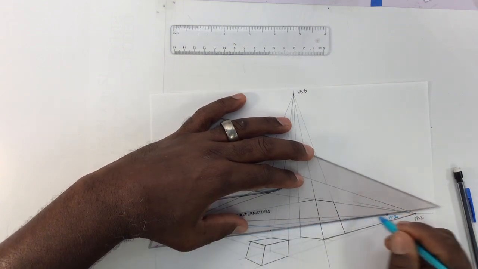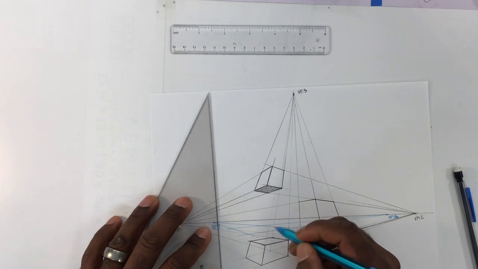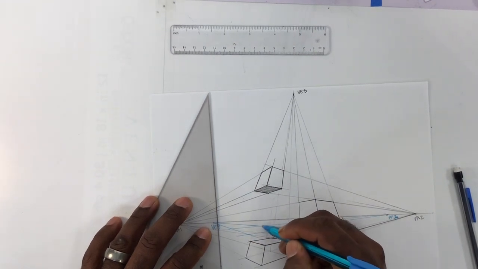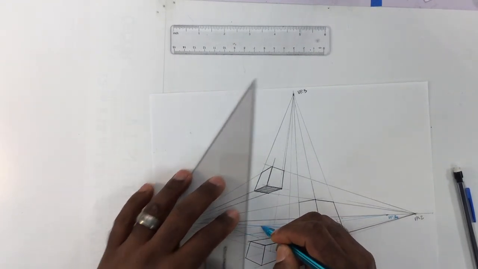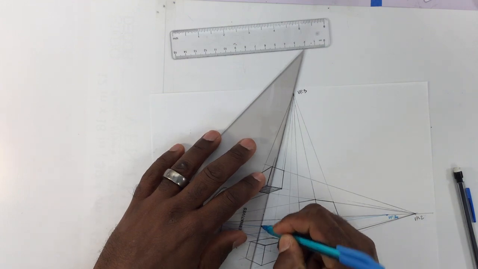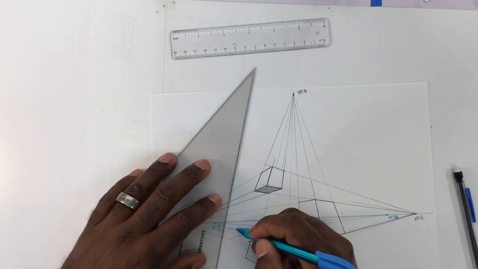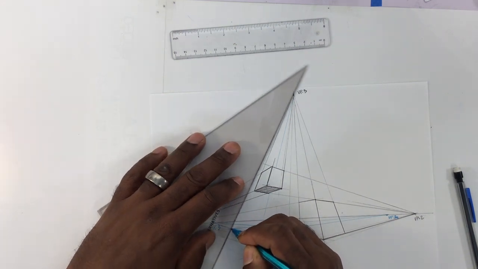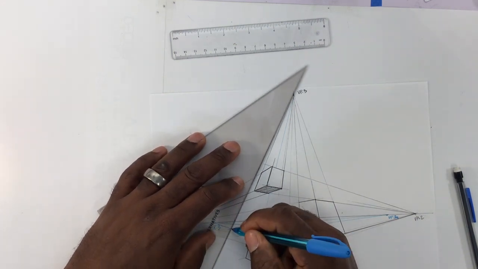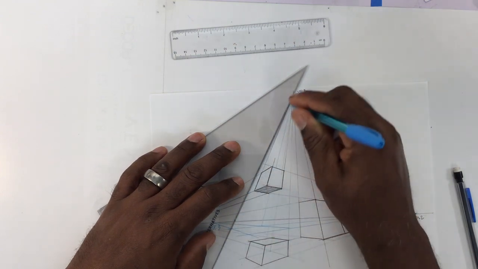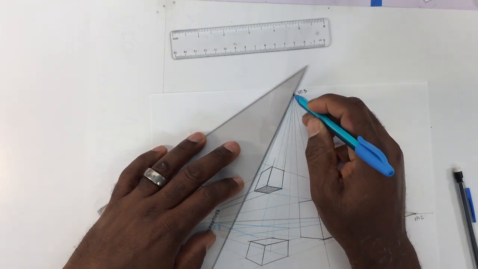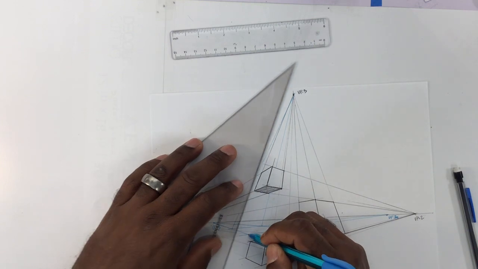There we go. Okay, it's blending a little bit. I'm going to try not to have construction lines overlap actual drawings. I'm going to try to keep it as clean as possible.